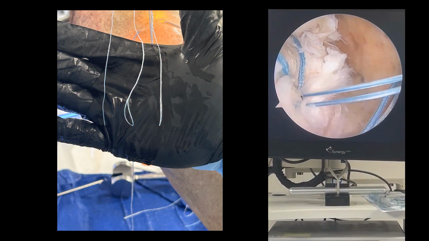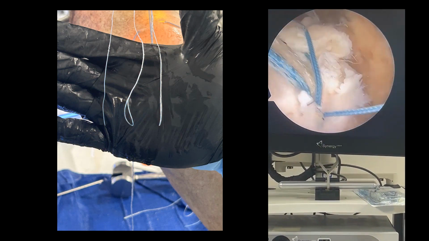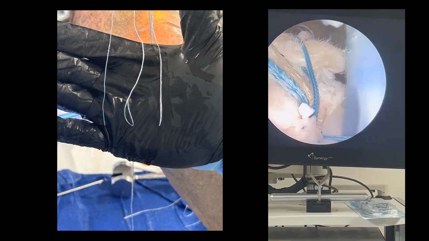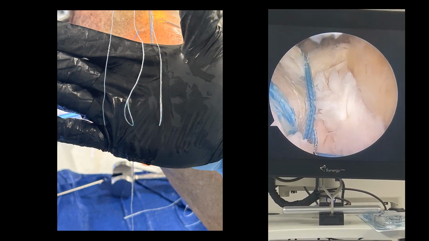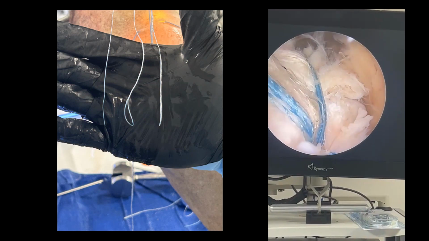But now we're loading it in, and you can see right there, you're going to see the purple go through pretty soon, and it loaded through. And again, that was a lot easier than what it used to be, where you had to really jerk it. It goes through a lot easier. But you can see with direct visualization there, the reduction of that dog ear down to the greater tuberosity. You can see how much it's compressing that tissue down.